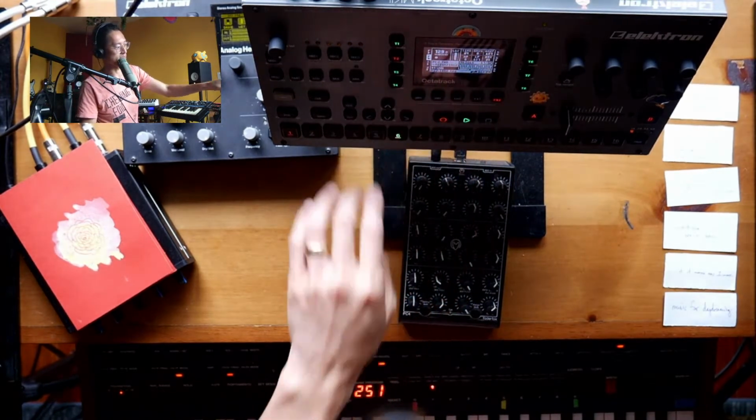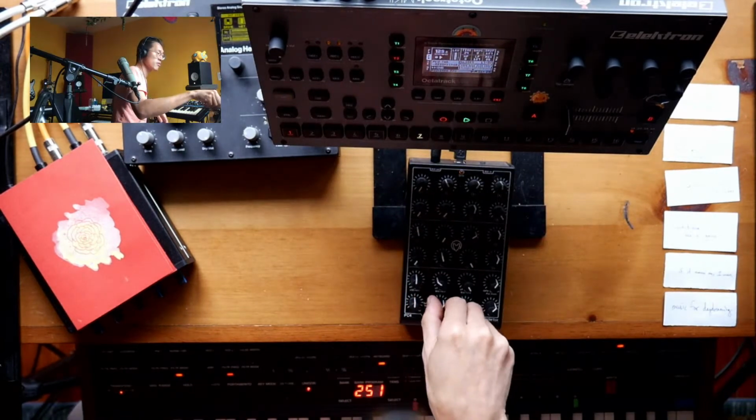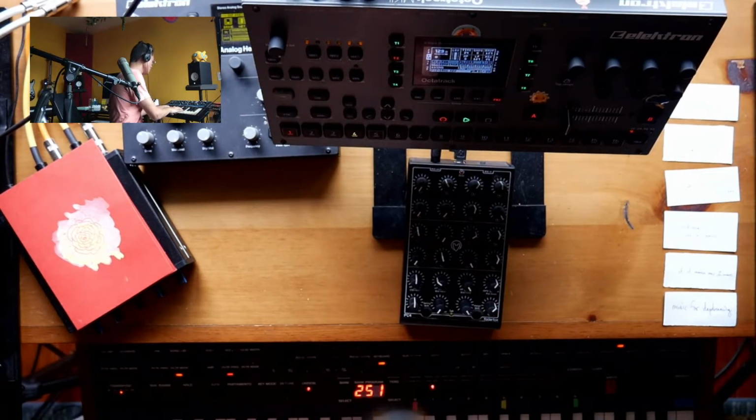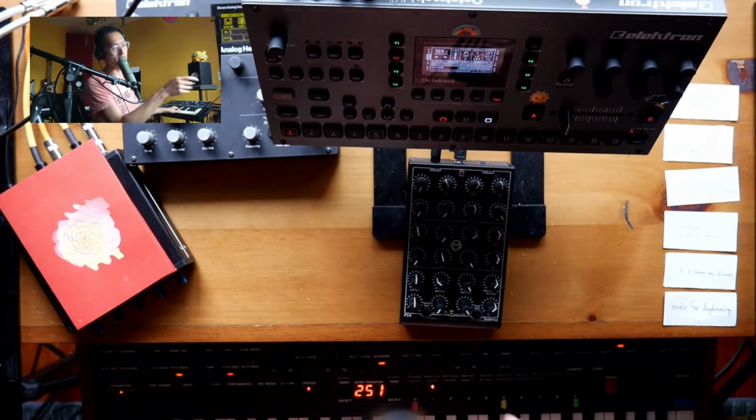That's even better. Hold on. Actually, it would be the 4-bar. So, okay.